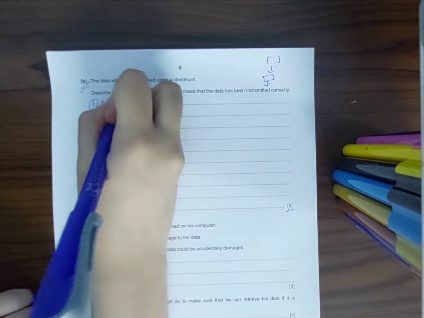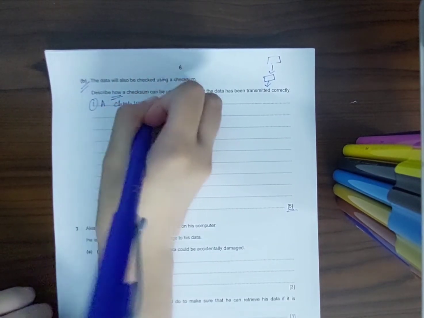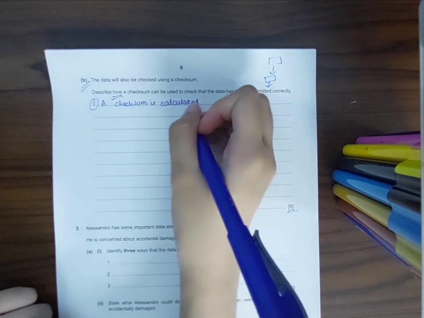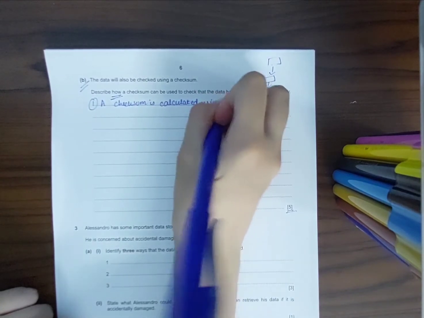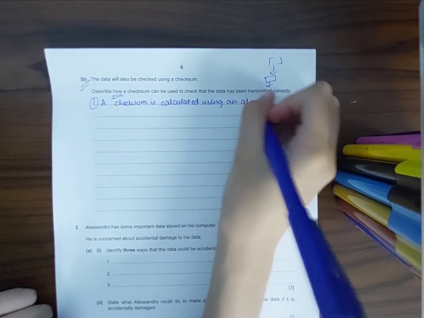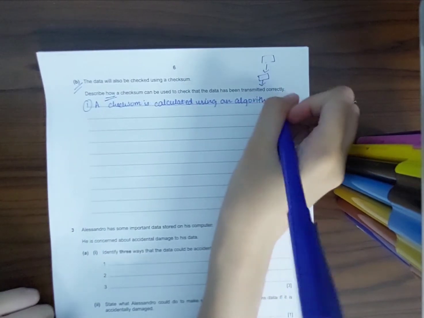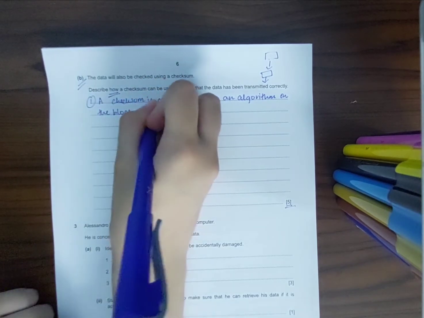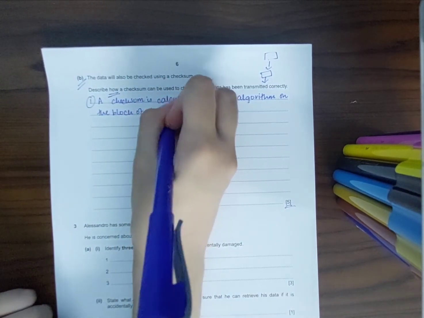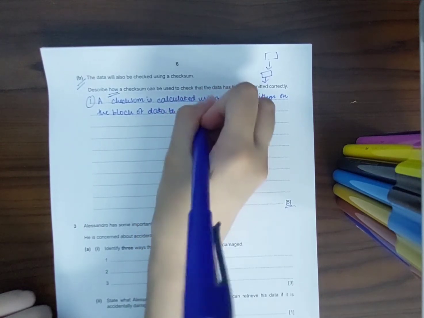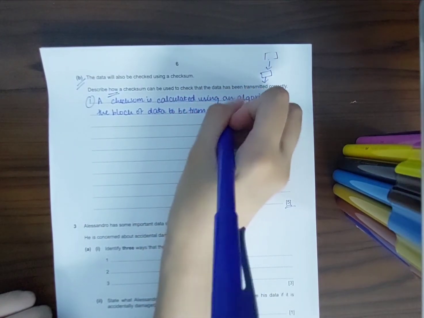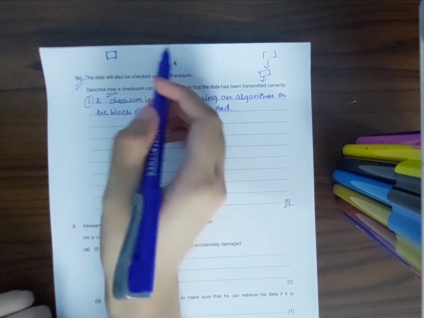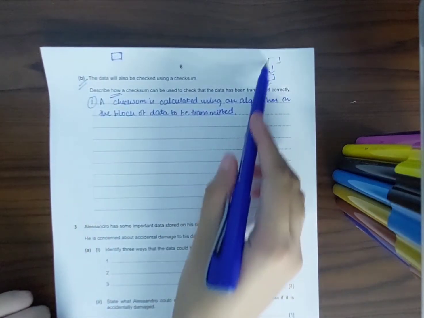So you can write that a checksum is calculated using an algorithm on the block of data to be transmitted. Okay, so this is the block of data and it is ready to be transmitted, but we first are calculating the checksum using this algorithm given.